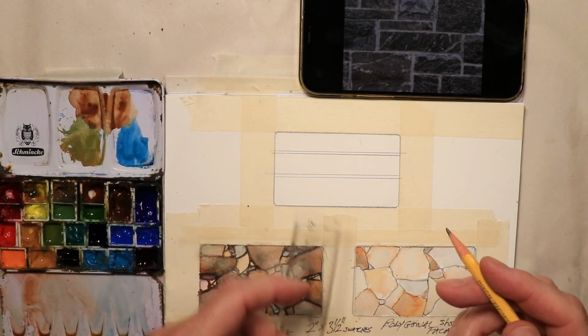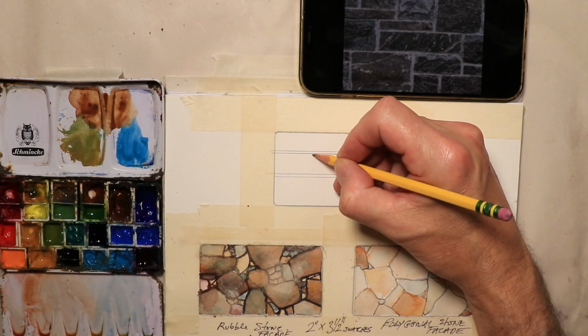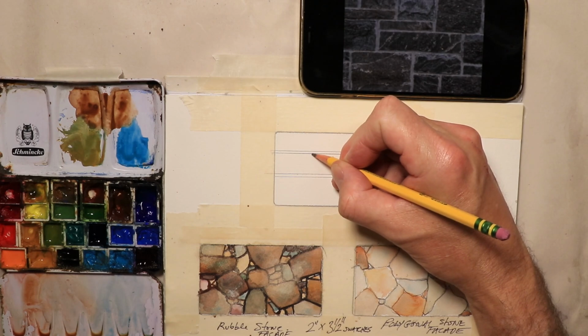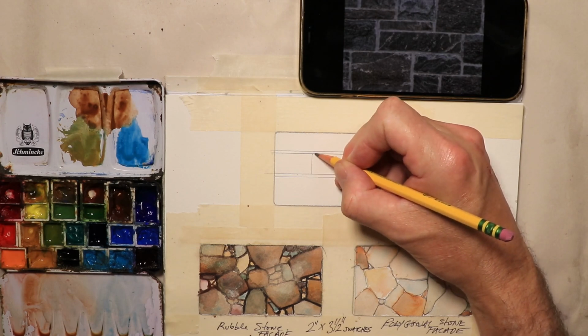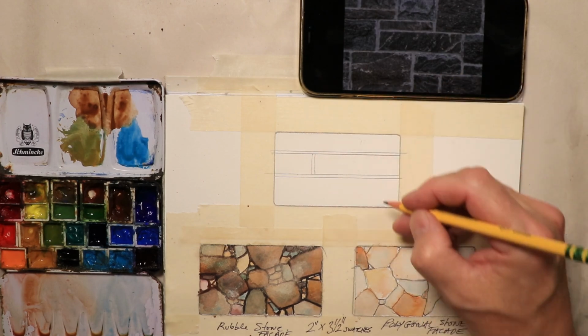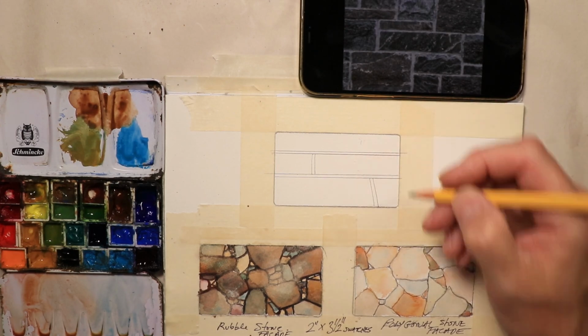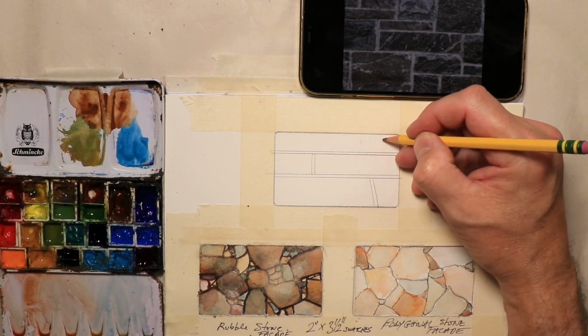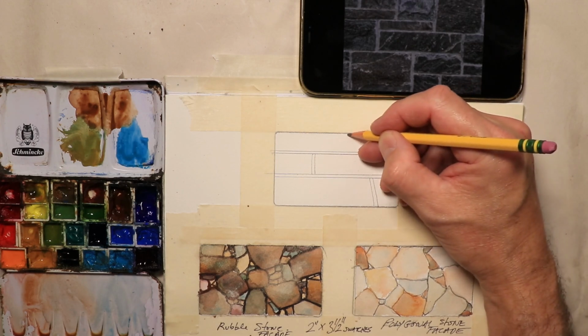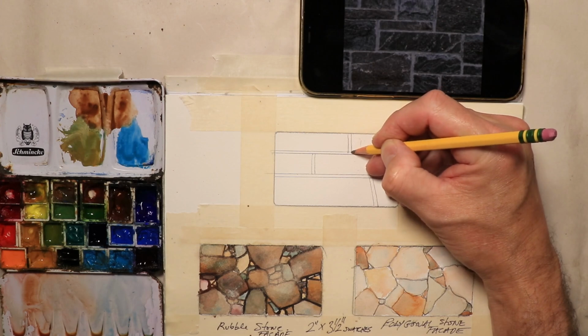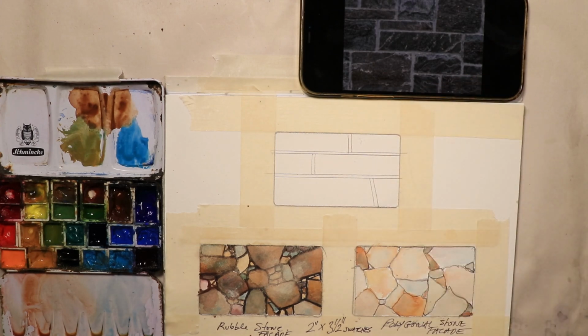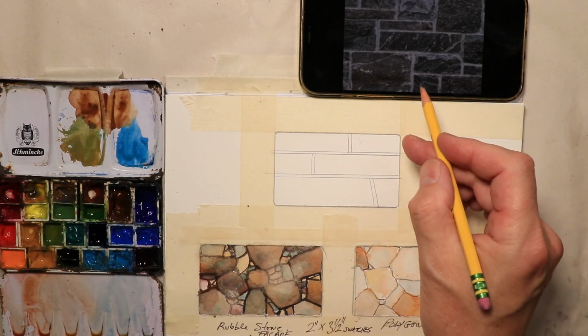And then we're going to have some vertical joints. So I might do these by hand. There's going to be a joint there. There's going to be a joint on an angle here. And then there's going to be maybe one more up here, like so. Okay, just the basic idea of it. Similar to this, but a little different.